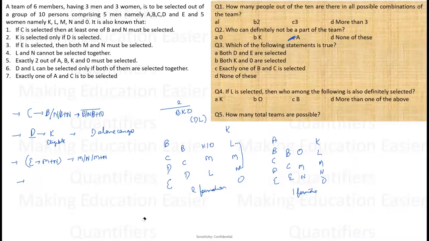Now these are the only possible combinations, which means B always will be there. C will always be there. M will always be there. Okay. The rest all are optional.